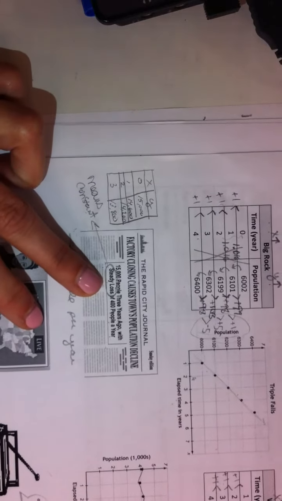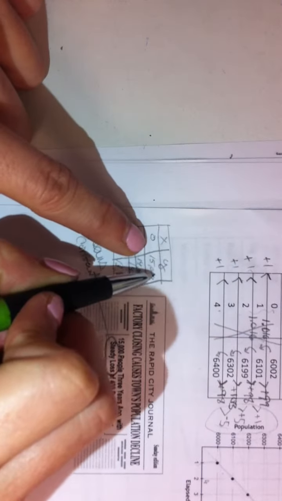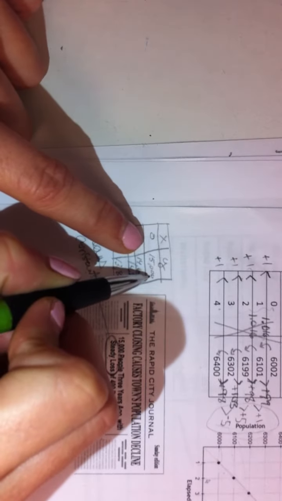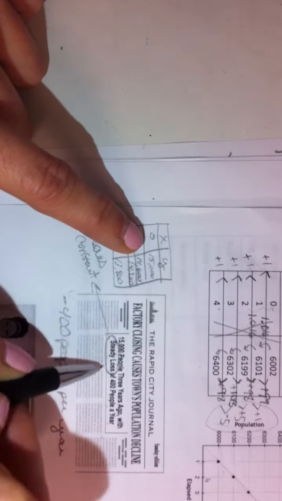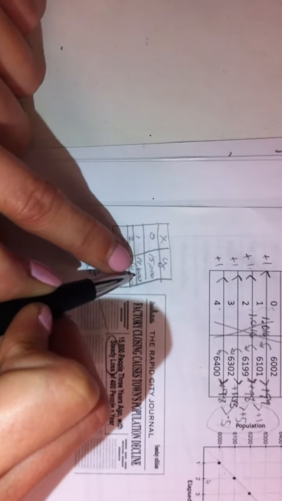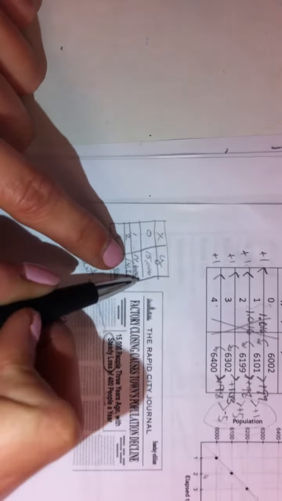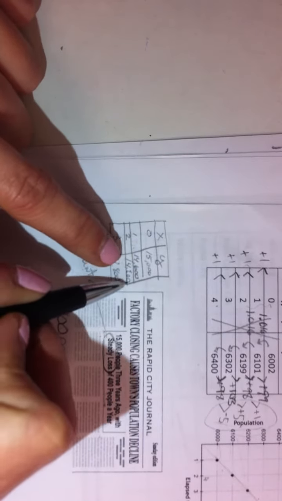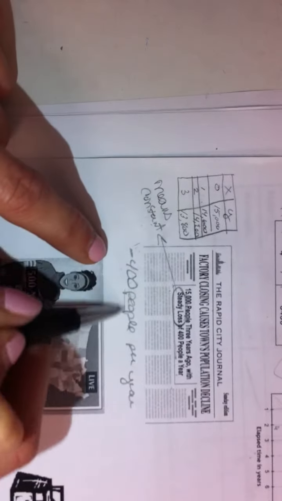Now, if it's constant, we have to find that actual rate. Well, to find that, we could make a table. If we made a table, it looks something like that. Right now, it says that there's 15,000 people in the city. It also says that we're losing 400 people per year. So after 1 year, I'd be 400 people less, which is 14,600. After that, I'd be 400 less than that. After that, I'd be 400 less than that. So my rate is something blank per blank.